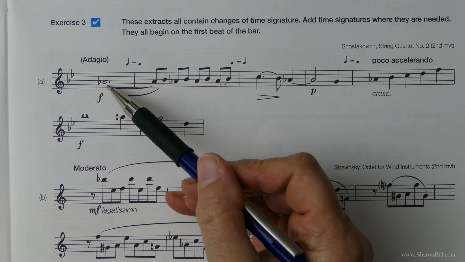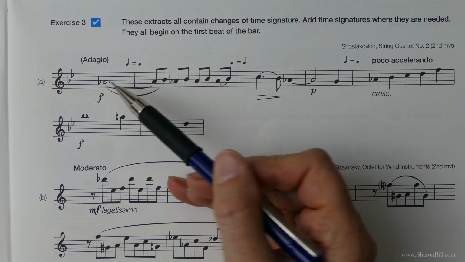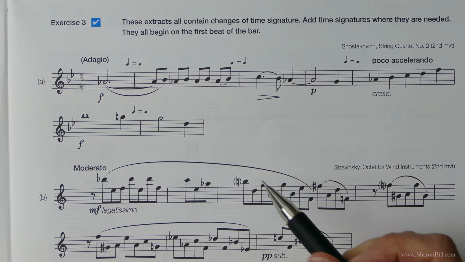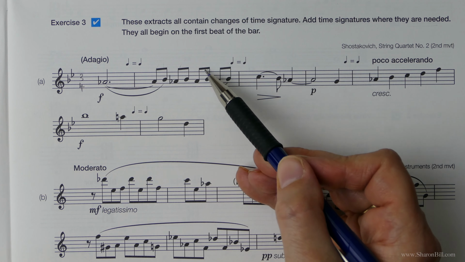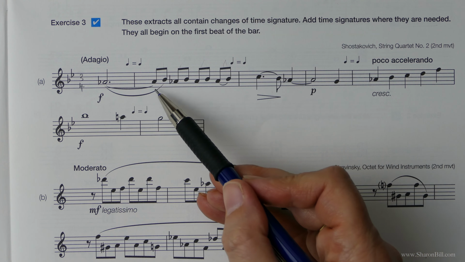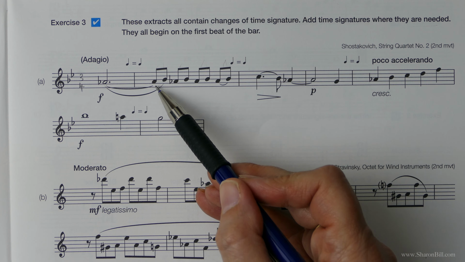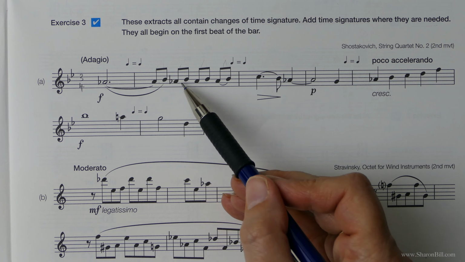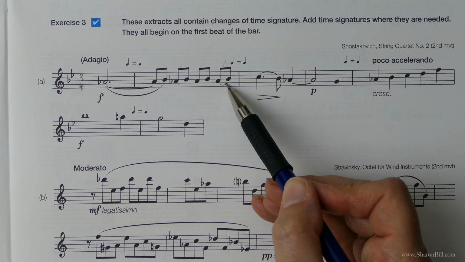So here we go. Well, this bar's a nice easy one. We've got 3 crotchet beats there. That's a nice easy 3/4, 3 quarter notes. And then here we can see that we're in simple time. We're in groups of 2. So we're in simple time, so we're counting in crotchet beats, not dotted crotchet beats. 1, 2, 3, 4.